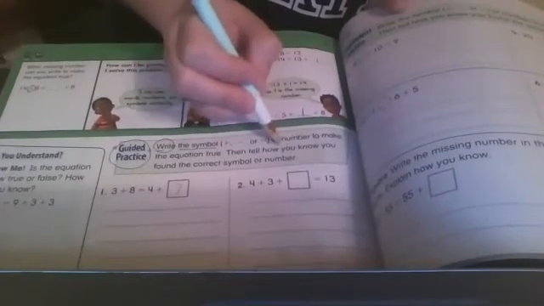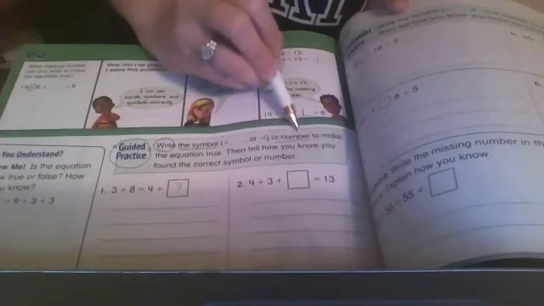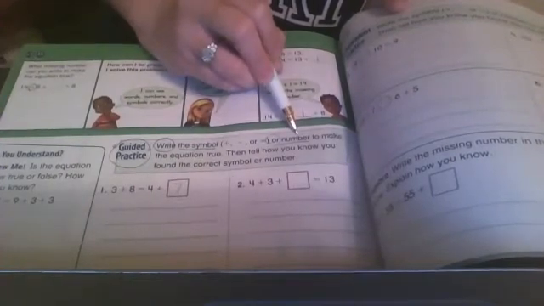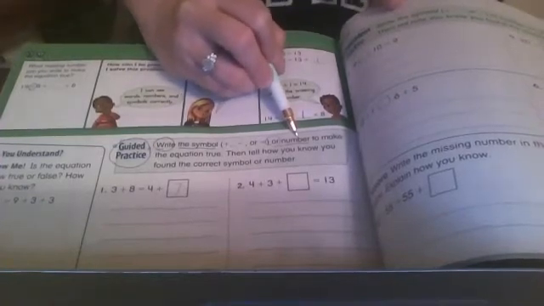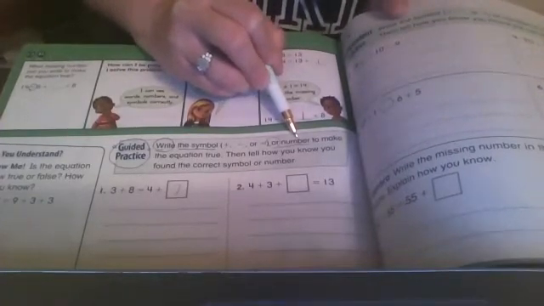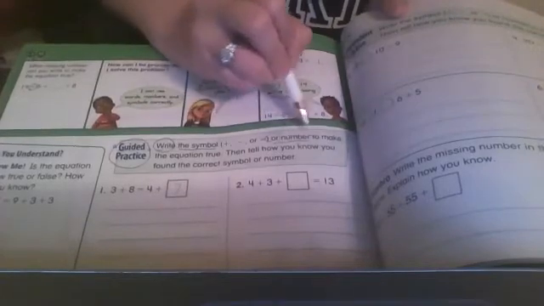The directions ask us to write the symbol. So symbols are those plus, minus, or equal sign. Okay, so write the symbol or number. So sometimes we're going to need to write a symbol. Sometimes we're going to need to write a number. We're going to have to be watching really careful. Okay, that's part of being precise, is to really pay close attention to what the problem is showing us.